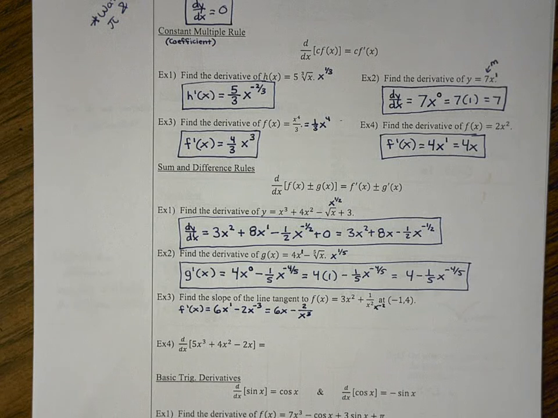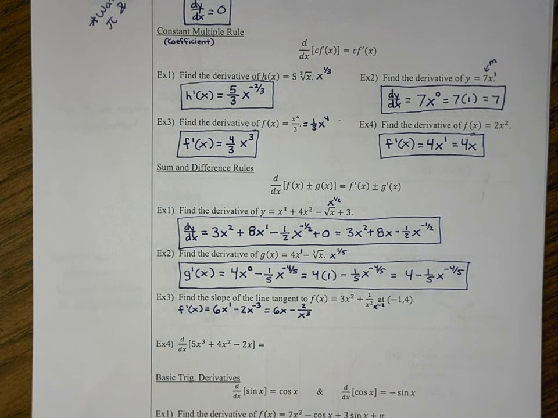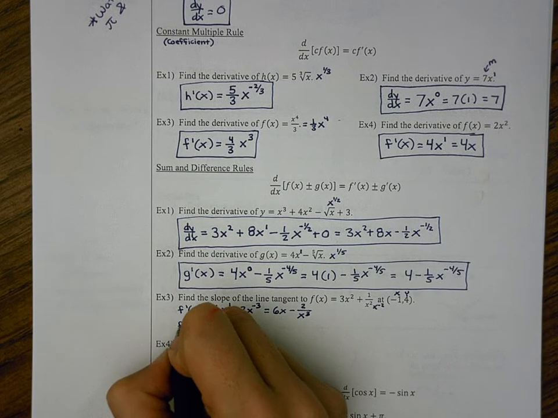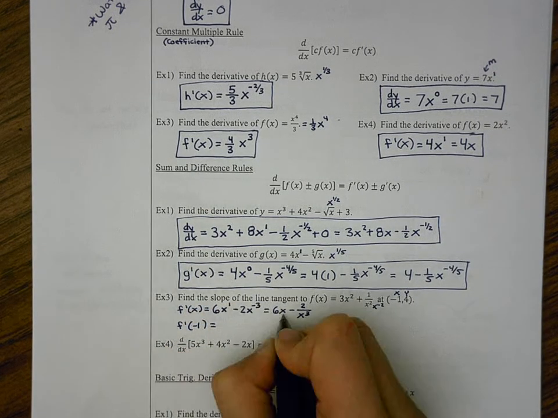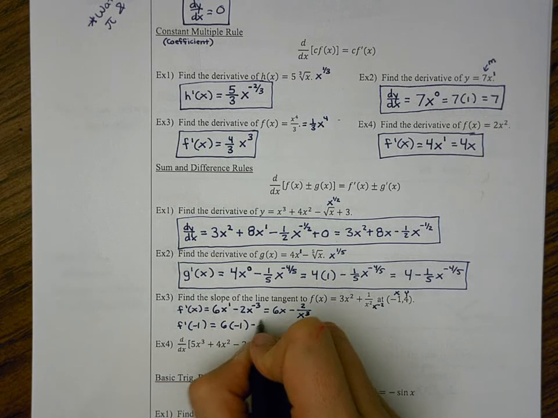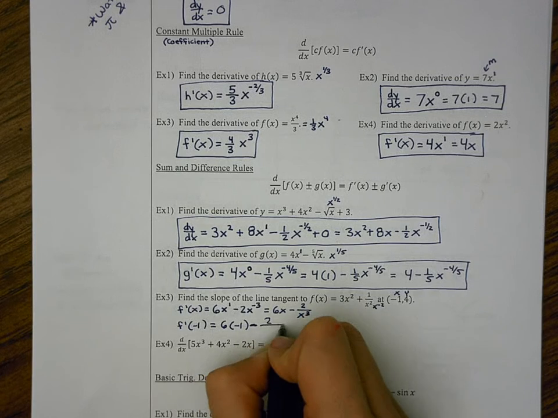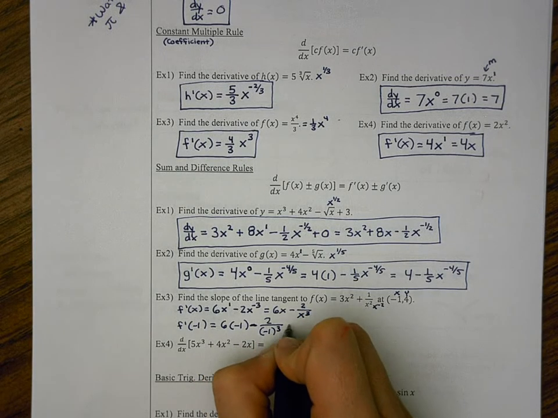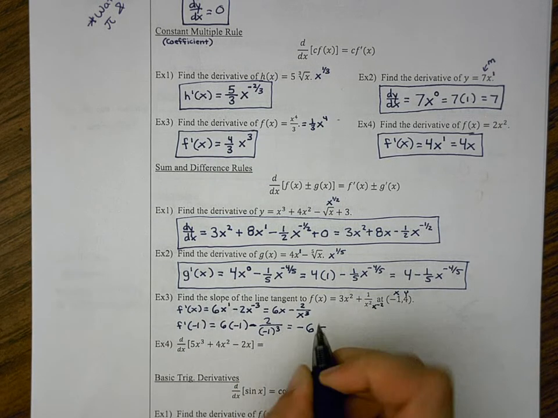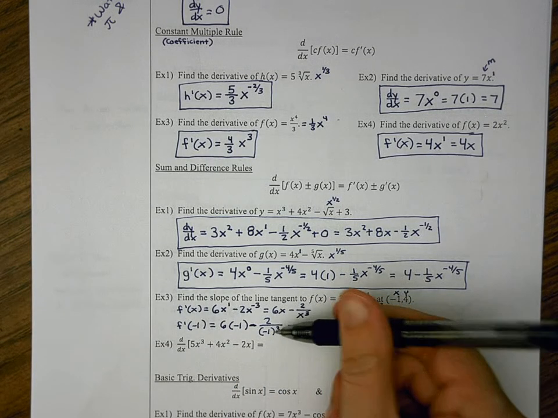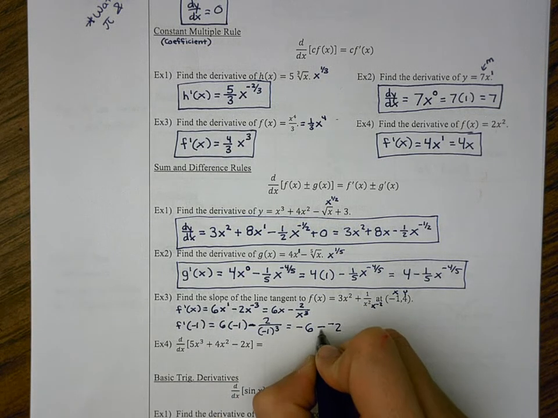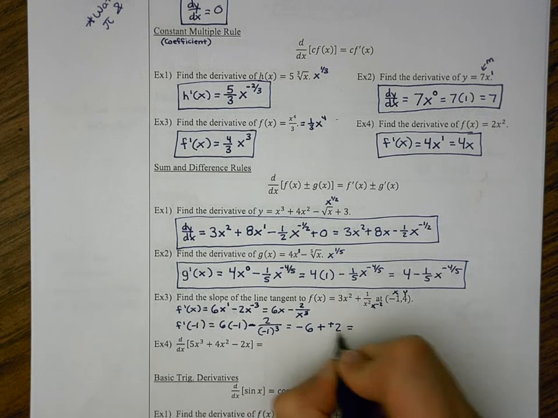Okay? And then we have a point here to plug in, x, y. So I'm plugging x in, so f prime of negative 1 equals 6 times my negative 1 minus 2 over negative 1 cubed. 6 times negative 1 is negative 6 minus 2 divided by negative 1, right? Negative 1 cubed is negative 1. 2 divided by negative 1 is negative 2. And minus a negative is positive. So negative 6 plus 2 is negative 4.